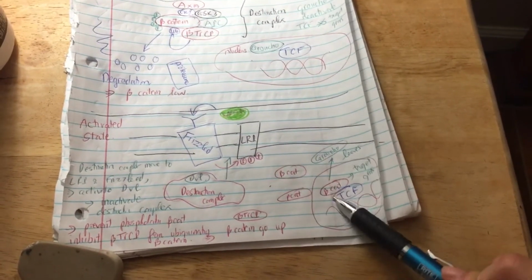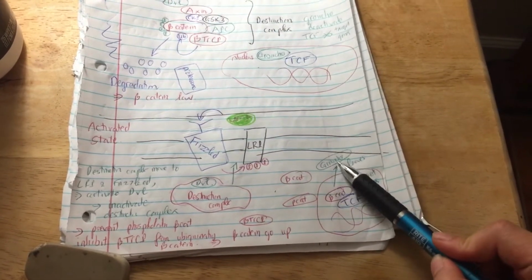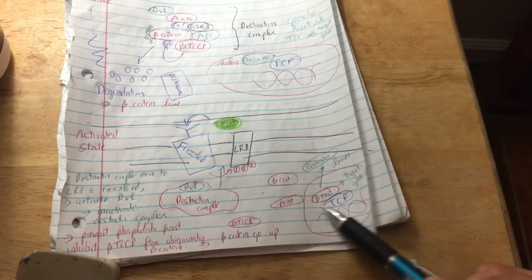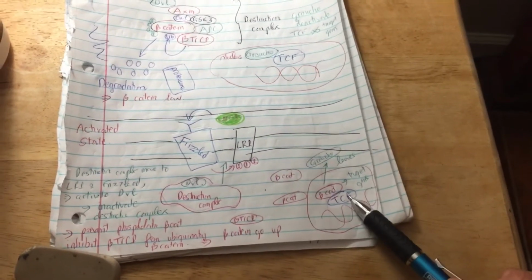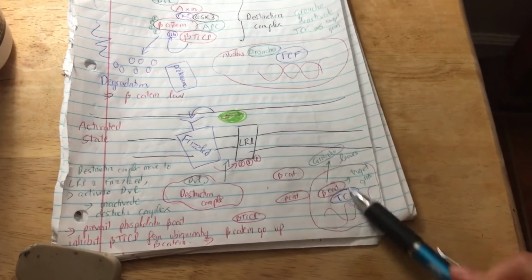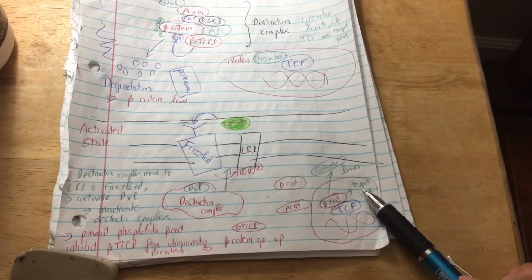Beta-catenin will replace the place of Groucho, and in turn, beta-catenin acts as an activator for our transcription factor. This whole complex will go to the target genes and transcribe them.